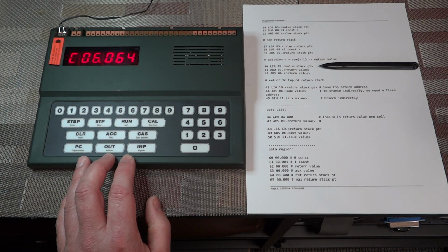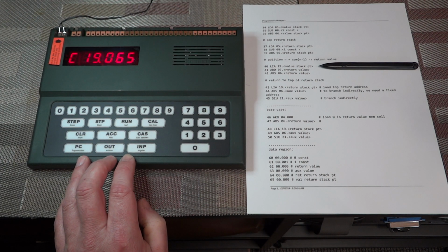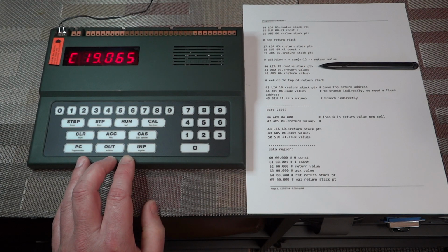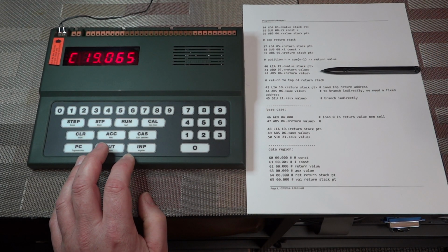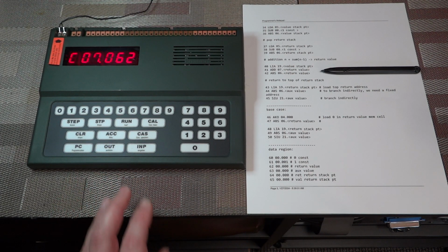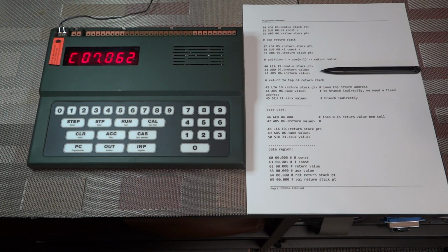Okay, so we popped the value and the return stack, and now all that's left to do is the addition, right? So for that we are going to load the current n value, and this is now n, not n minus 1, right? But remember that we stored the result in a special return value register, right? So what sum n minus 1 returned is in this return value memory cell at address 62.